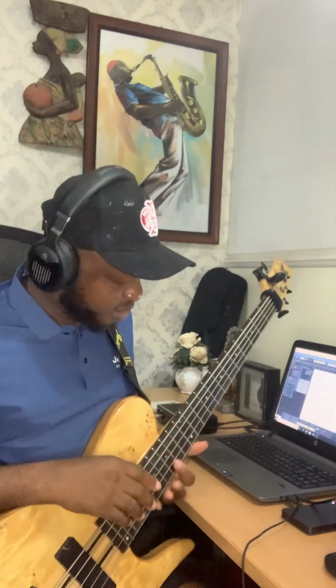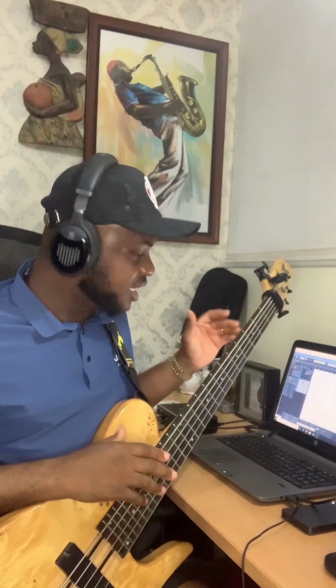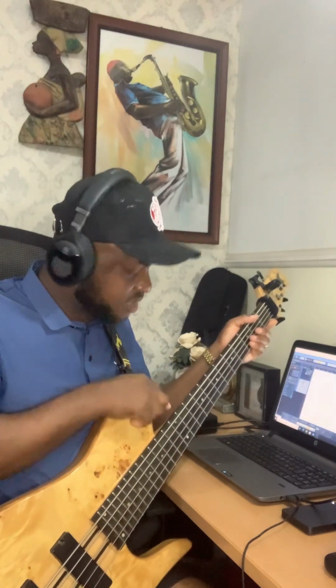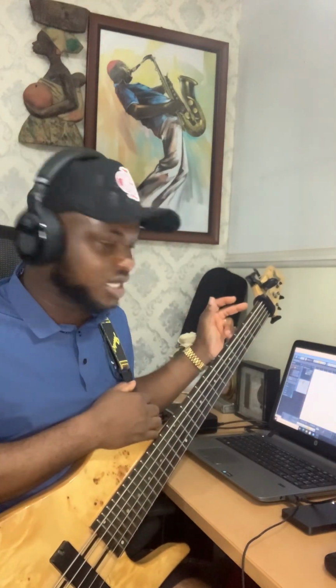And the other music theory that you have to know is that you shouldn't be too scared or get confused when you are playing on the higher register. First of all, try to memorize the notes on the lower register, starting from the neck of the fretboard, which is the first fret, to the 12th fret of the lower register.